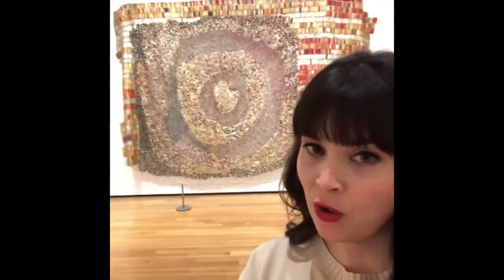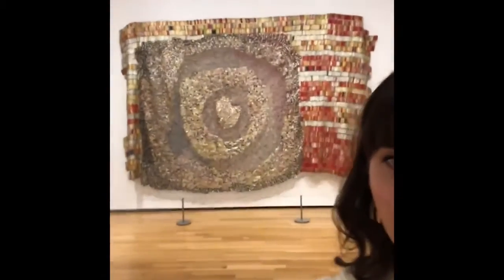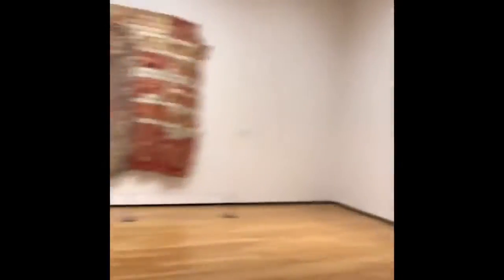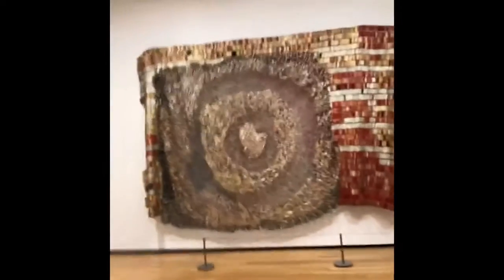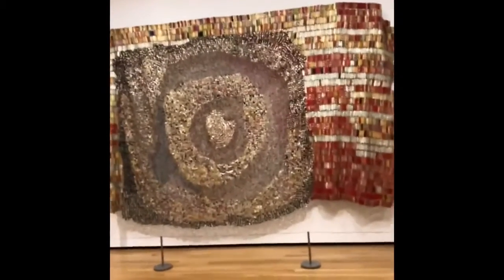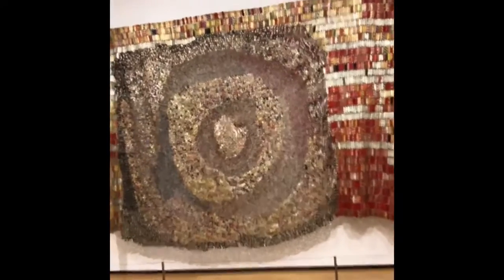Let's see one more. Okay, so here we are at our second artwork. This one is a little less obvious. So I'm gonna get out of the way and let you take a guess as to what this one is made of. Let's spin you around here. What do we think this is made of? Is it a tapestry made out of fabric? Let's get closer still.